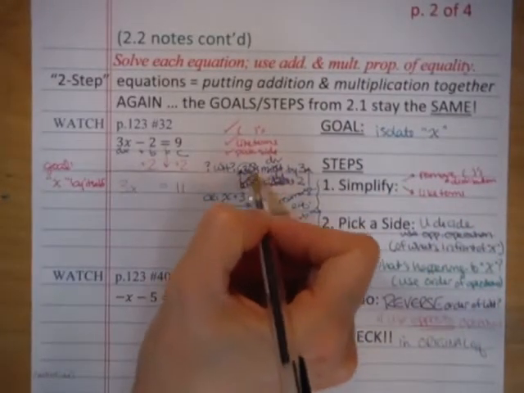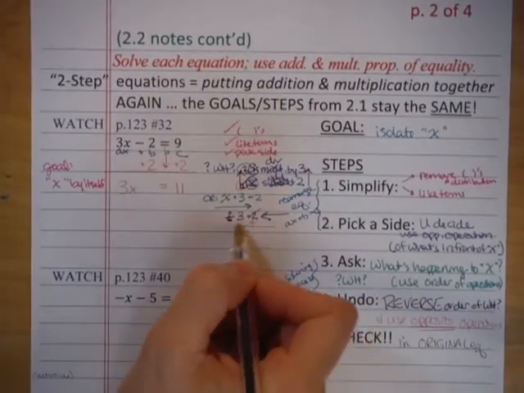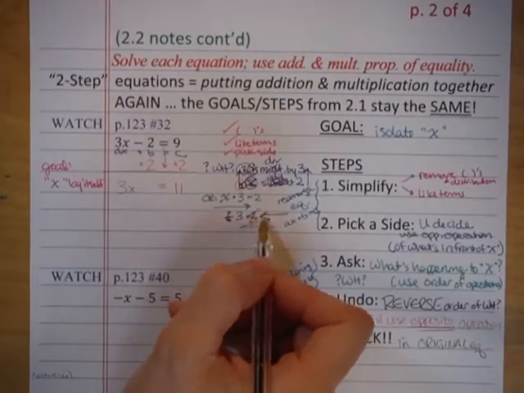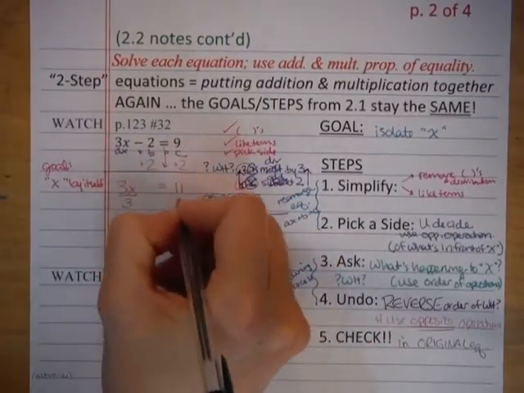Go to the second step now, and it says to divide by 3. Continue reading across the timeline right to left, backwards, because we're reversing it to undo what's happening to x. You're going to divide both sides by 3.